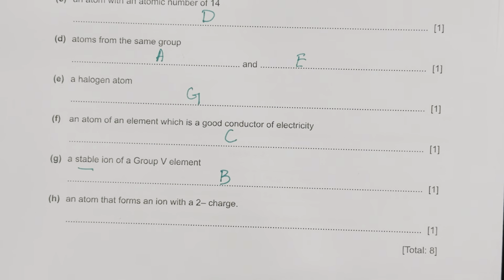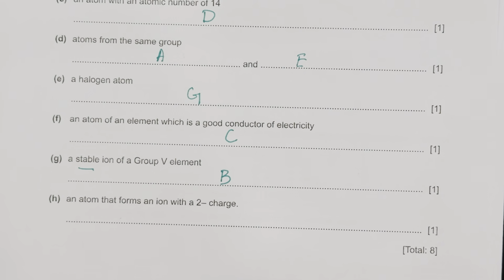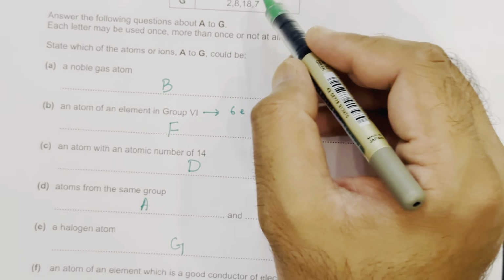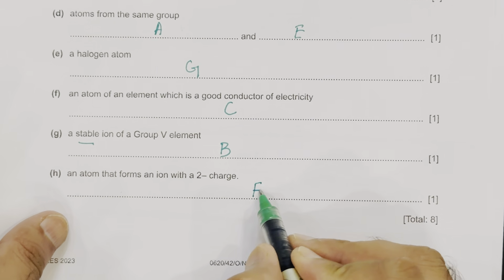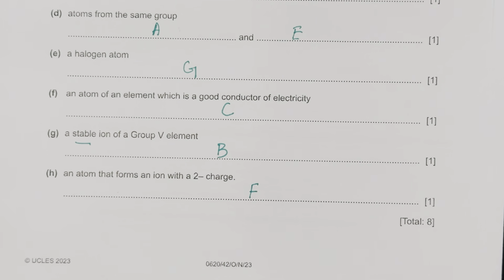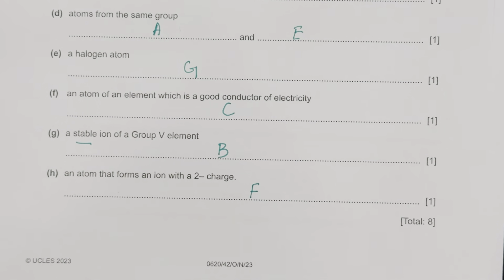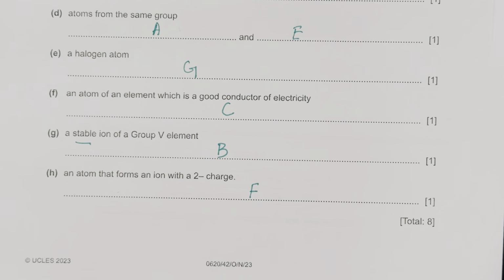Okay, moving to the last part. An atom that forms an ion with a -2 charge. With a -2 charge, it means that it accepted 2 electrons. Its answer would be F, 2,8,6, so it would be F. This is how we have completed question number 1. Question number 1 was an easy question, carrying some easy concepts. Moving to question number 2.